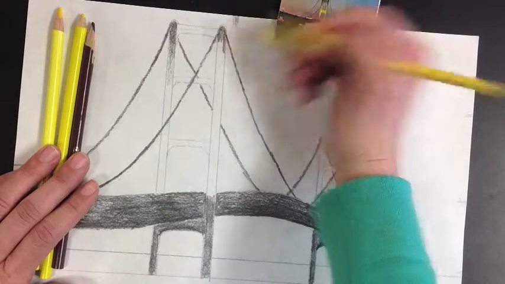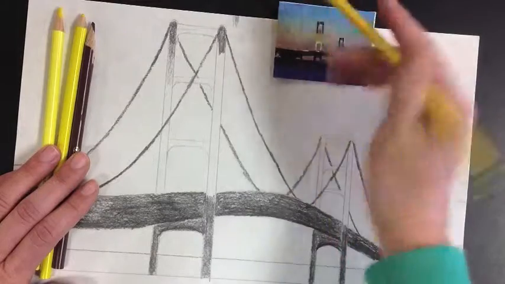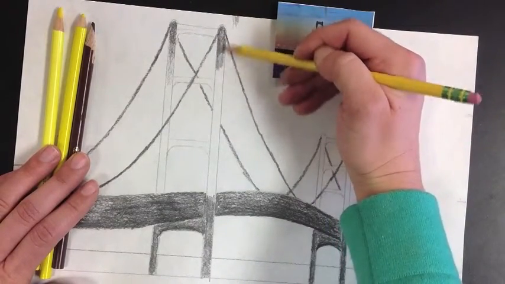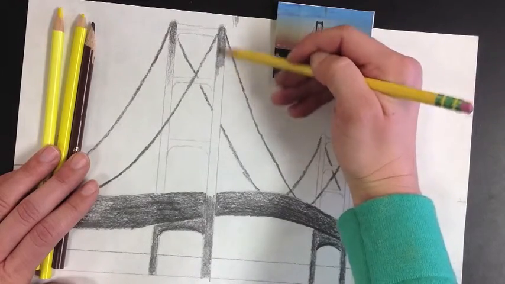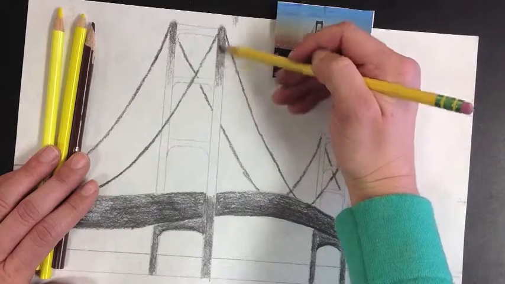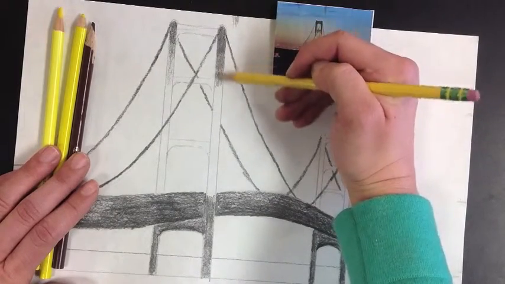I'm going to do the other side the same. Maybe I can carry down this dark value a little bit more. Everything that you do, you need to be thinking and planning ahead. You need to figure out what your plan is and how you're going to accomplish that.